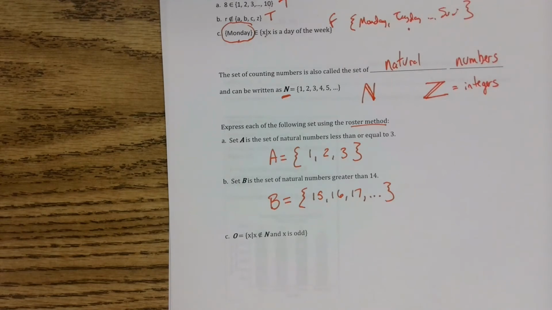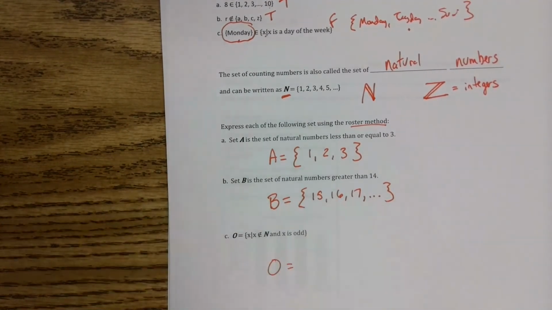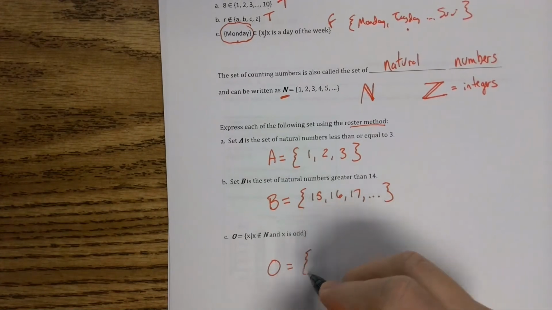Okay, so set O is not a natural number, so that means it's 0 or negative, and odd. Odd, so -1, -3, -5, -7. Yeah, so I would do it this way. You probably could do it different ways.